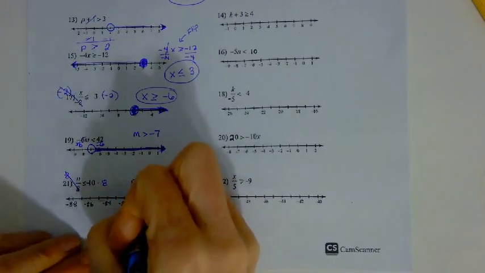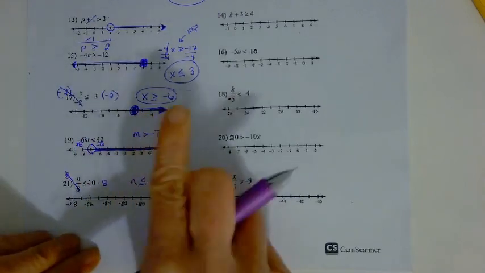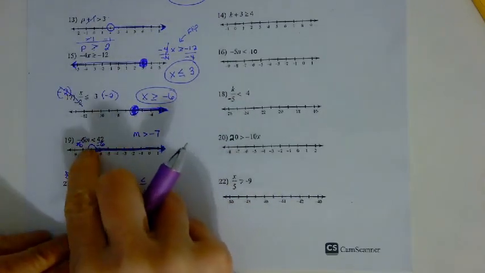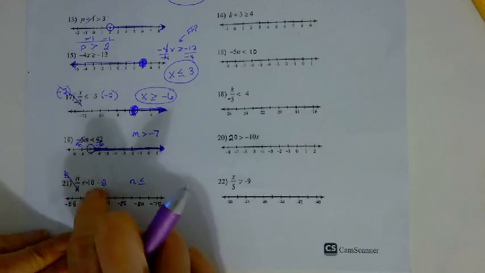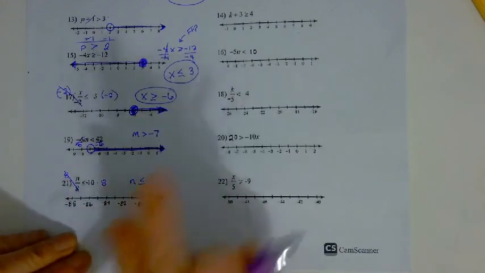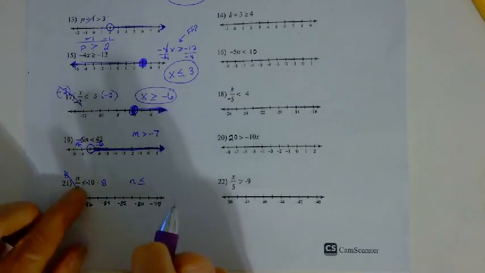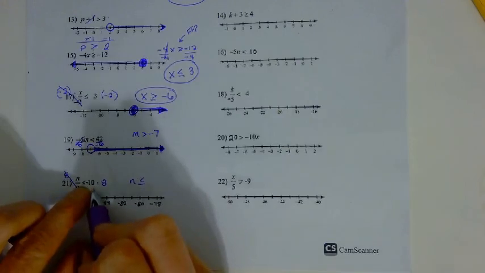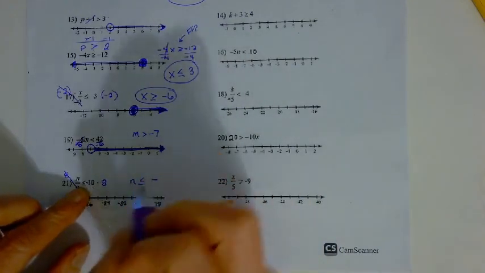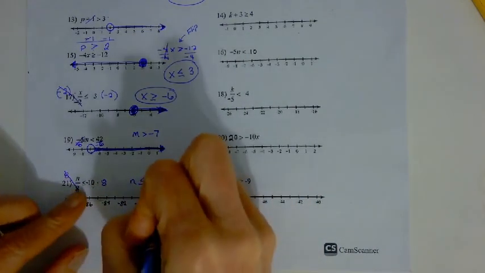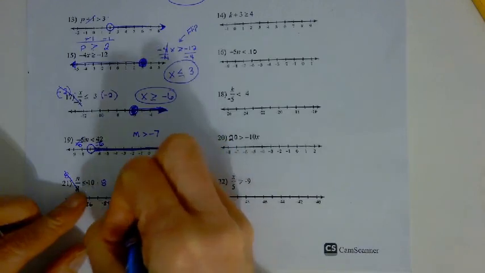Remember, we only flip the sign if we're dividing by a negative or multiplying by a negative. Here we're multiplying by a positive, so we don't need to flip the sign. Leave it the same, and then you have positive 8 times negative 10. So positive times a negative is a negative, and 8 times 10 is 80. Okay, and now you try this one.